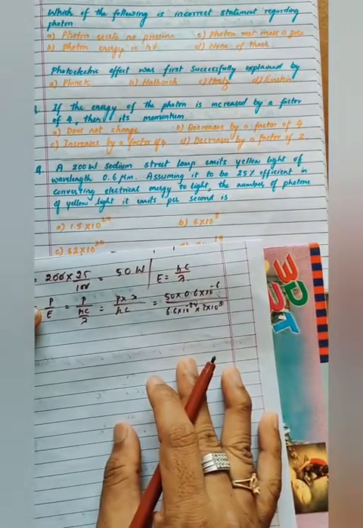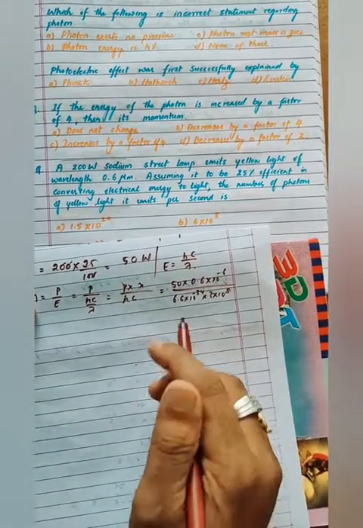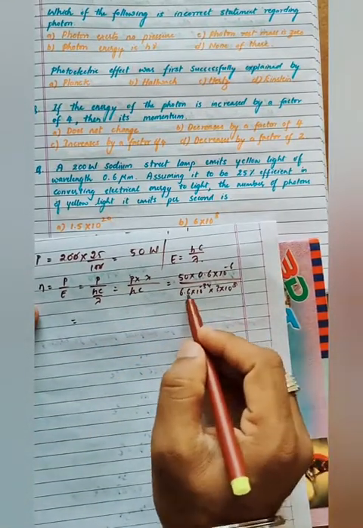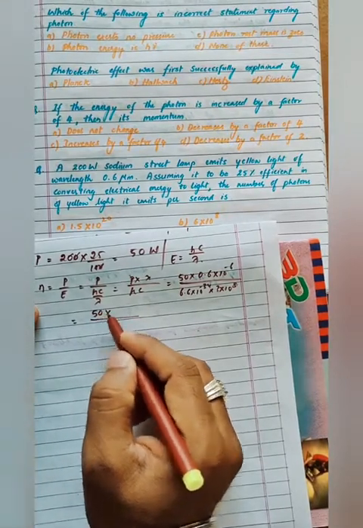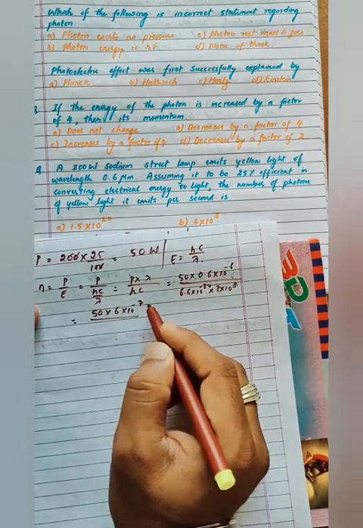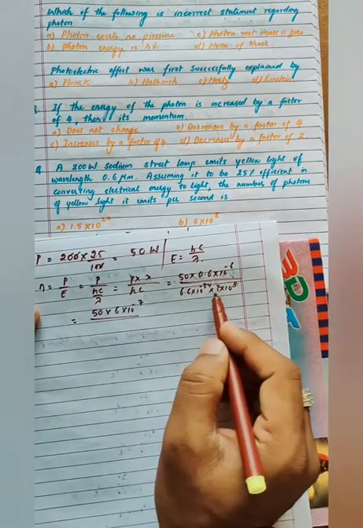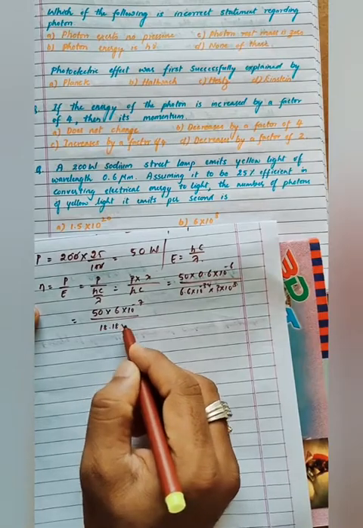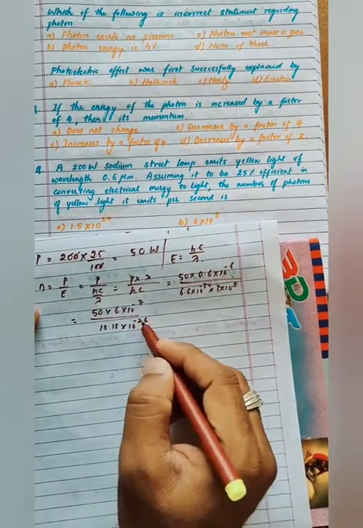This is how we can do it. Now to calculate, I'll make 0.6 into 10 power minus 6 as 6 into 10 power minus 7, because 0.6 is difficult to calculate. So 3 into 6.6 is 18.18... into 10 power minus 34 plus 8, that is minus 26.